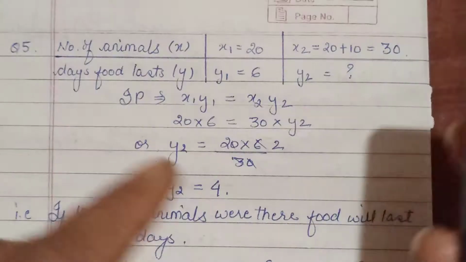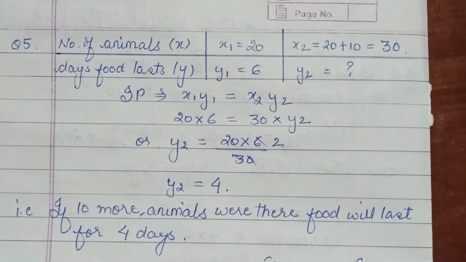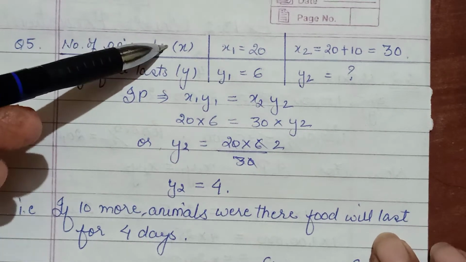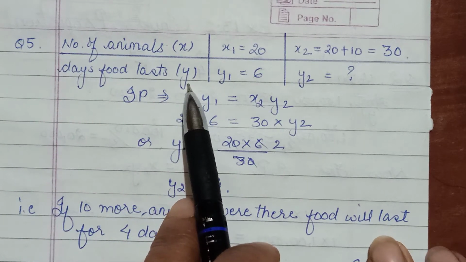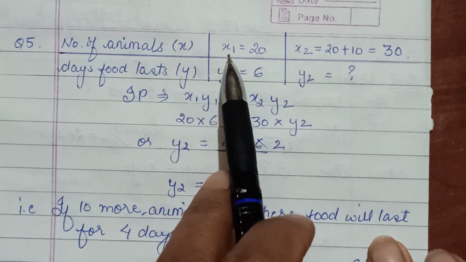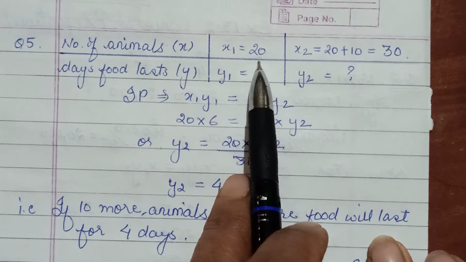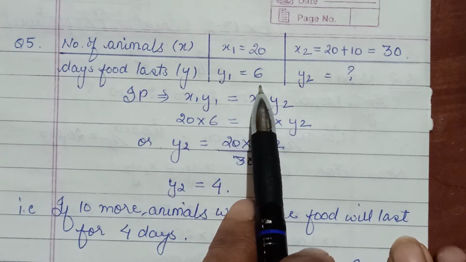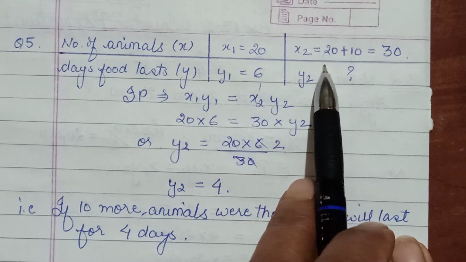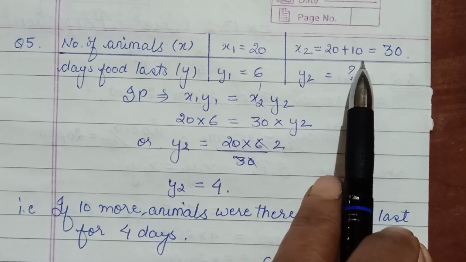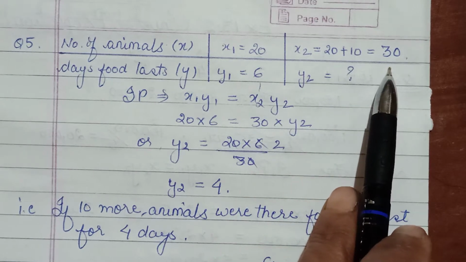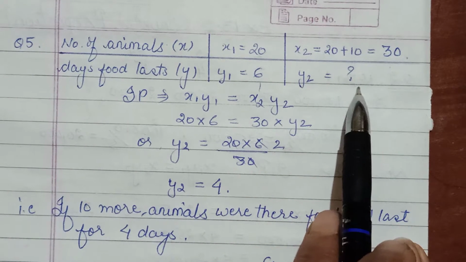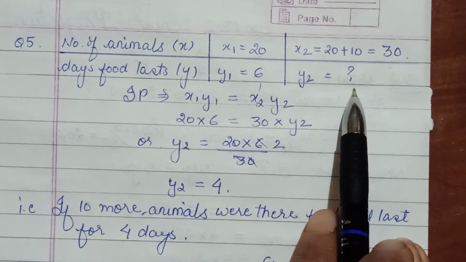So keeping that in mind, the two things we are talking about here are the number of animals, represented by x, and the days the food is lasting, represented by y. In the first case, we had 20 animals and the food was lasting for 6 days. Now the number of animals is increased by 10, so we add 10 to it. So 20 plus 10, now we have 30 animals. So how long will this food last now is our question.